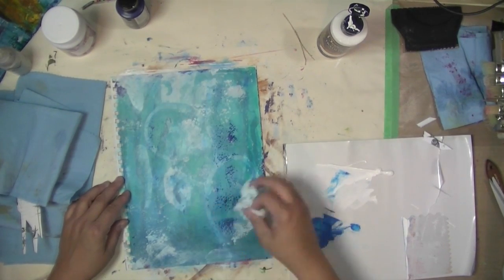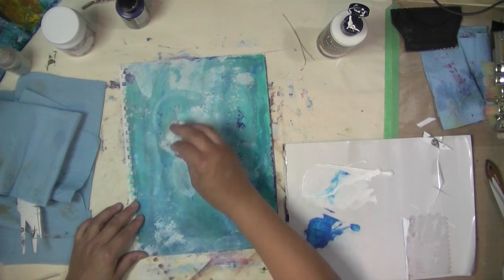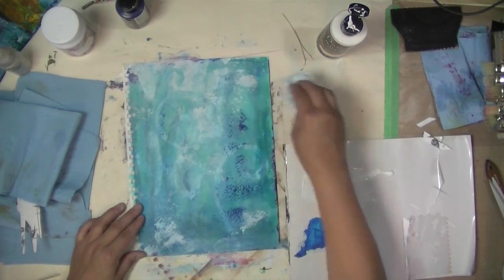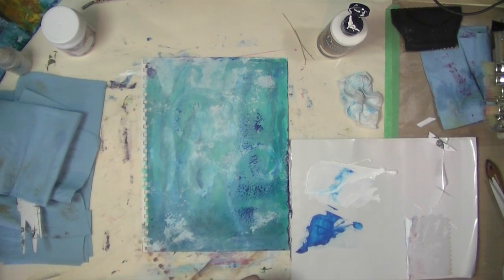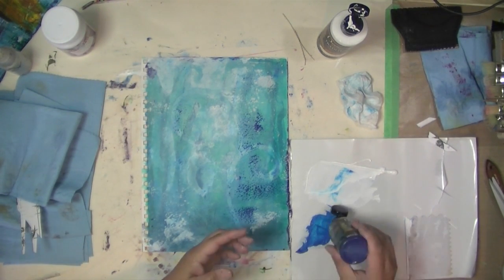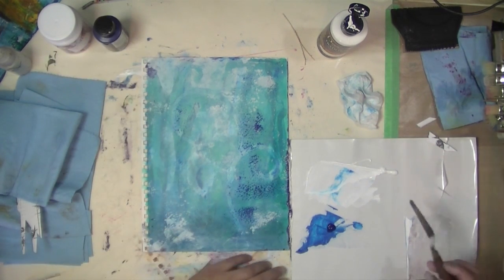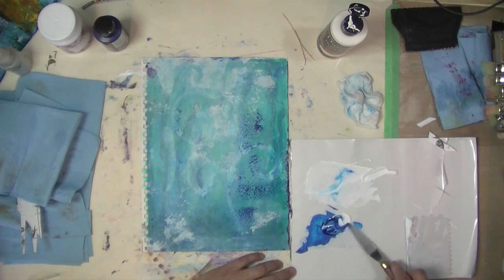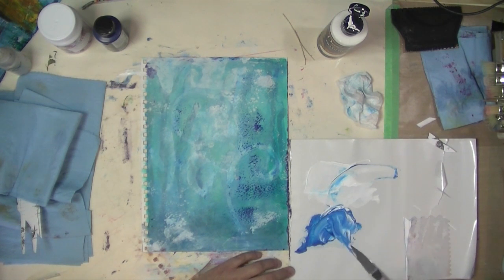This has got some random action going on here. And I'm going to get my paper towel core. And I'm going to mix some white into the blue, which become very intense.